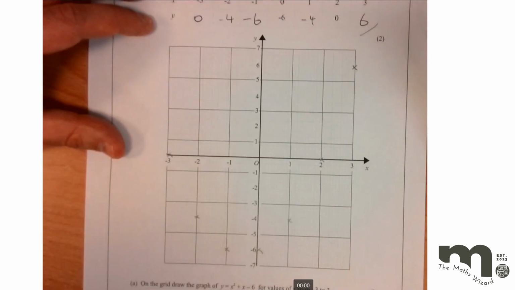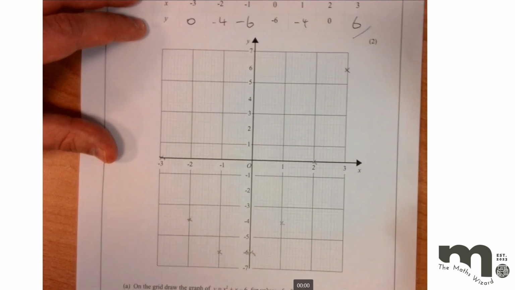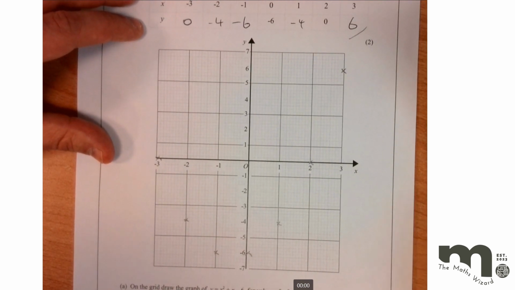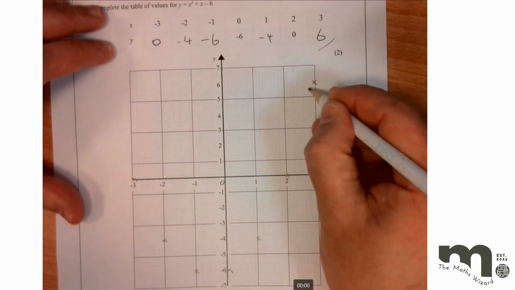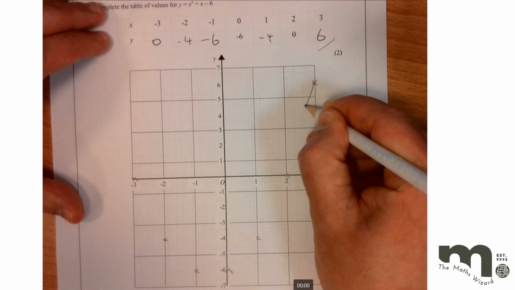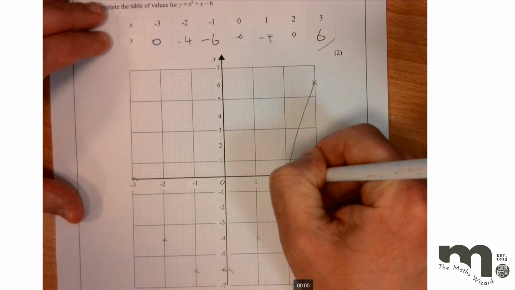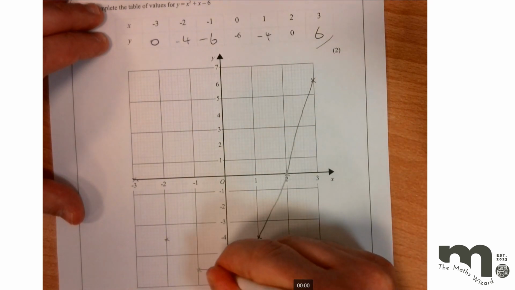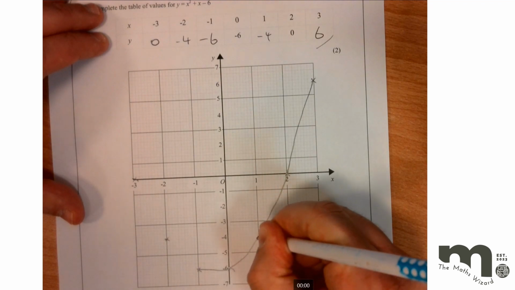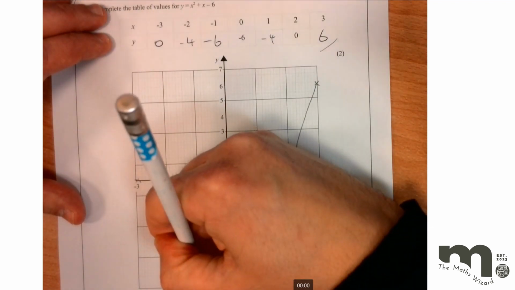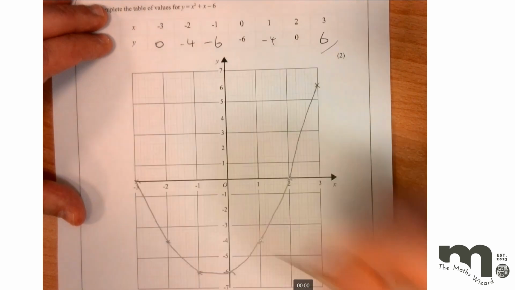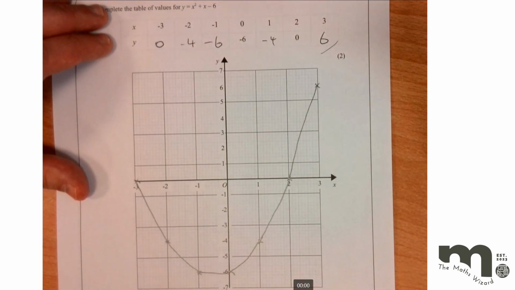You might notice on this one, it's not a nice straight line like you've got on the linear graphs. And it can be tempting just to use your ruler to do this, but you've got to draw this freehand. So you've got to go from here, just a nice freehand curve, and it is quite tricky sometimes. There we go. And there we are.